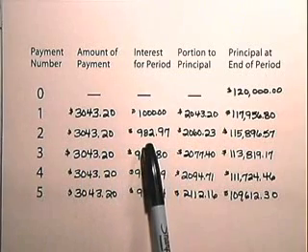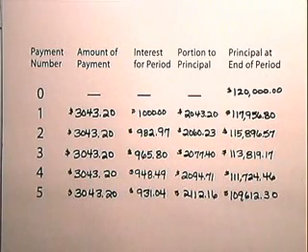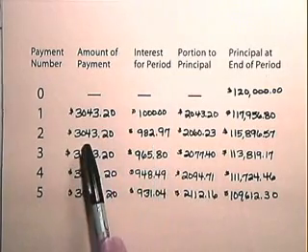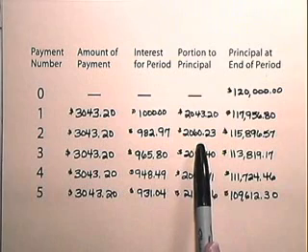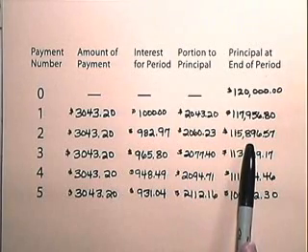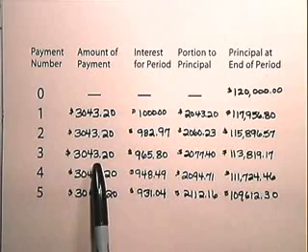The next month, the payment is $3,043.20. The interest for that period will be $117,956.80 times 10% times 1/12, which is 1 month. The interest is $982.97. We subtract that from the amount of the payment to find the portion to the principal, $2,060.23. So then the principal at the end of the month has been reduced by $2,060.23, and so it's $115,896.57. The next month, the payment is $3,043.20.